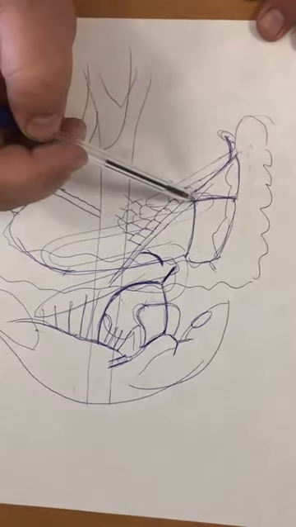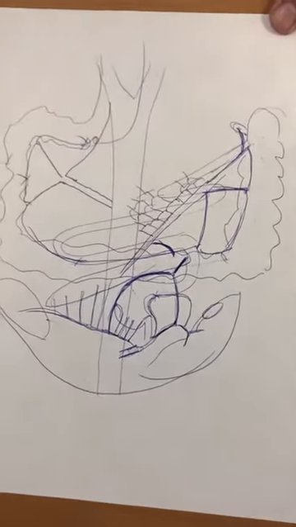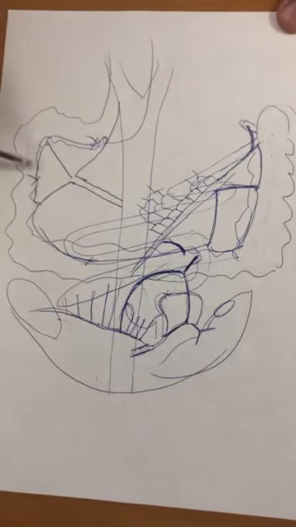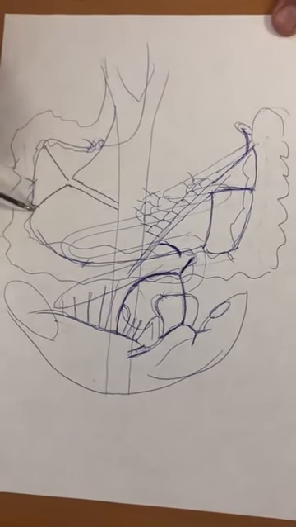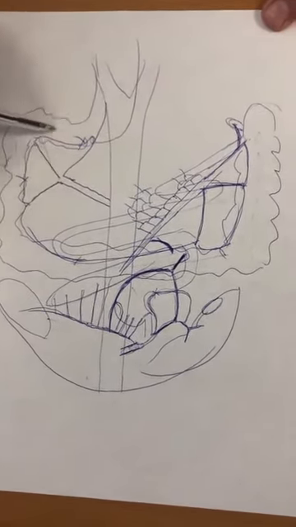The colon ascendens receives arteria colica dextra. The colon transversum, arteria colica media, all of them from the superior mesenteric artery. The descending colon receives blood from arteria colica sinistra, the sigmoid colon from arteria sigmoida, and the upper part of the rectum from arteria rectalis superior, and all of them from the inferior mesenteric artery.